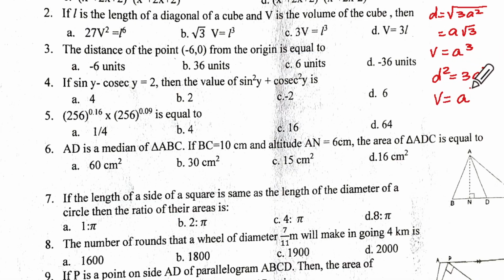Volume is a cube, which means it is a square multiplied by a, correct? Now a square will be equal to d square upon 3. See, this comes here in the denominator, multiplied by a. So you have v is equal to a d square.